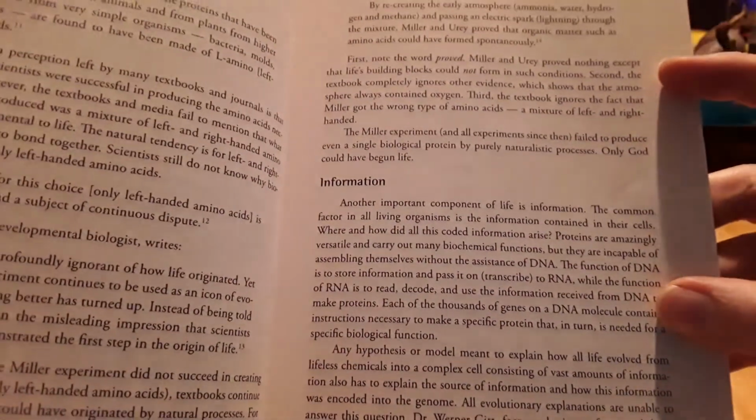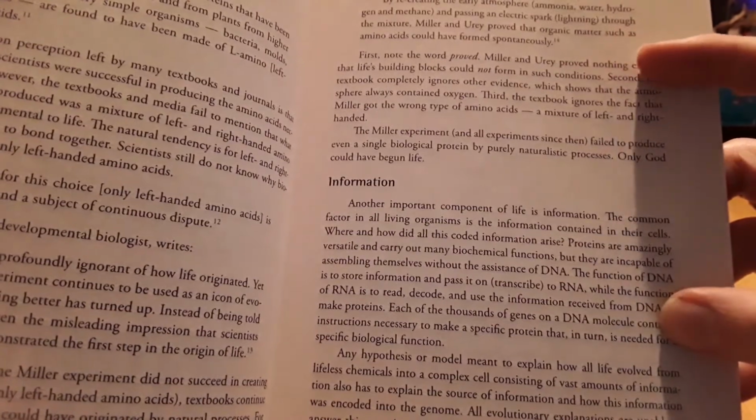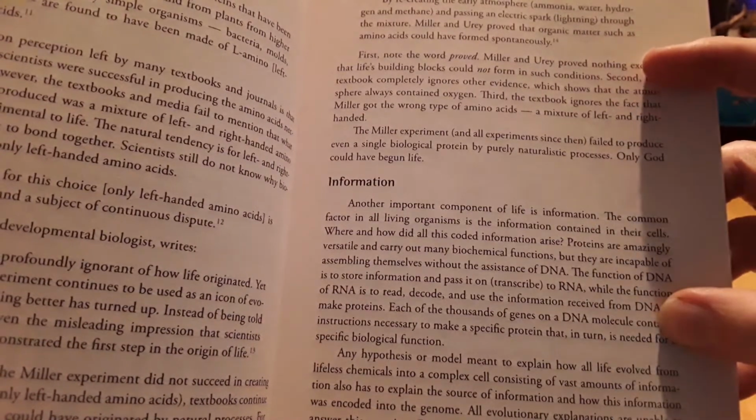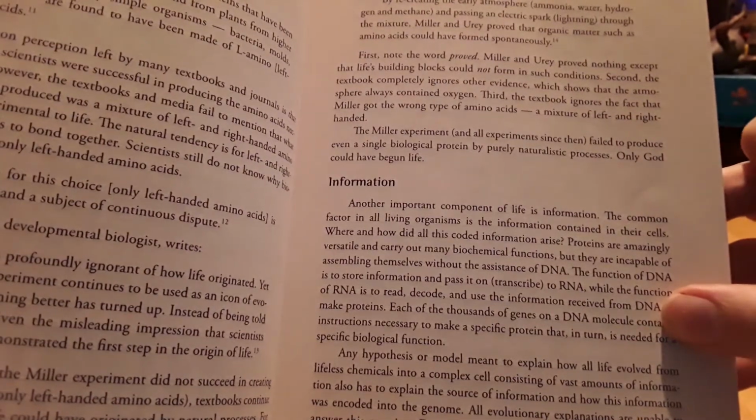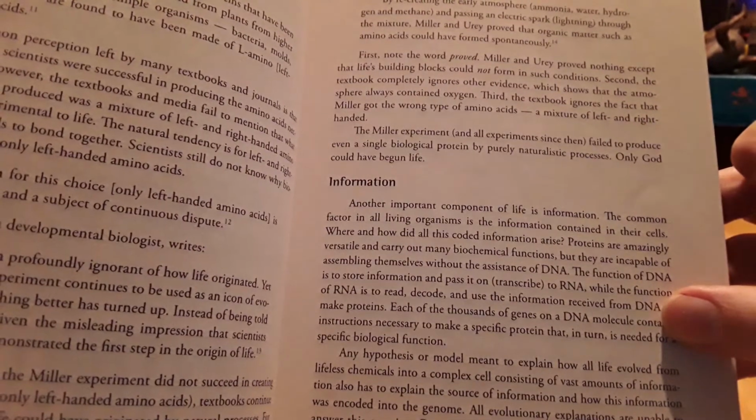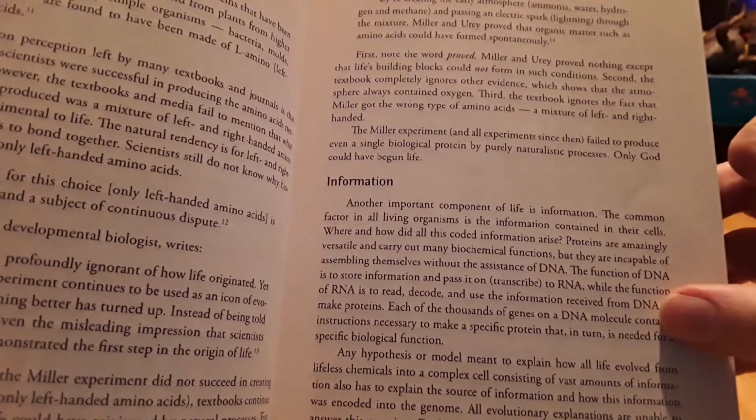First, note the word proved. Proved that organic matter, such as amino acids, could have formed spontaneously. Right? Note the word proved. Miller and Urey proved nothing, except that life's building blocks could not form in such conditions.